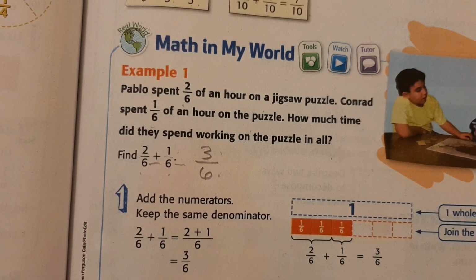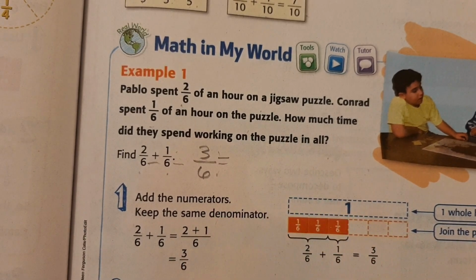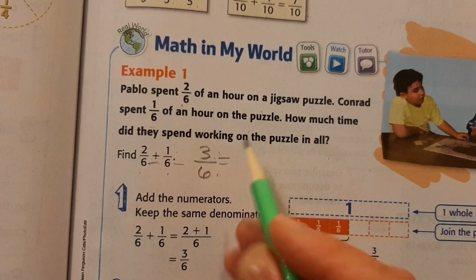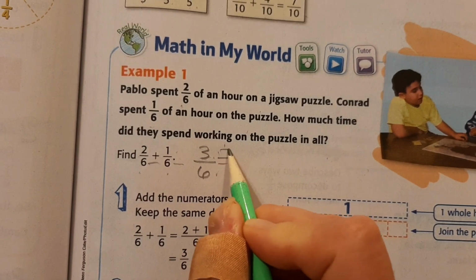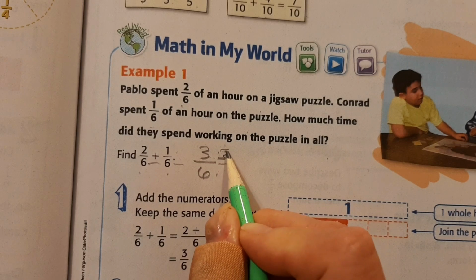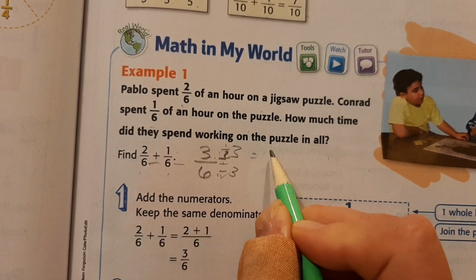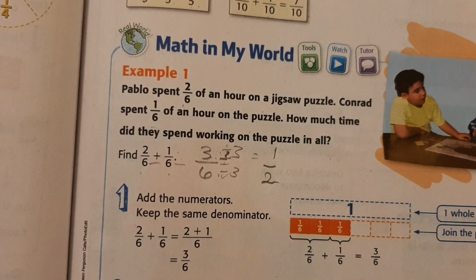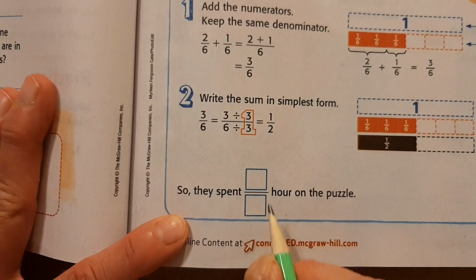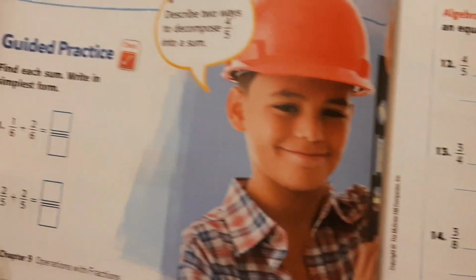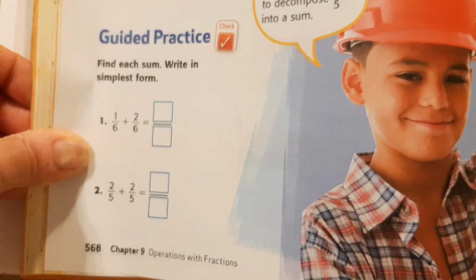And the answer is no. What can you divide the top and the bottom by? Can you divide it by 2? Nope. Can you divide it by 3? Sure. So let's divide this by 3. And what are you going to get? 1/2. And if you look at everything they tell you to do here, you would write 1/2. All right? I'm going to turn the page now. We are on page 568.